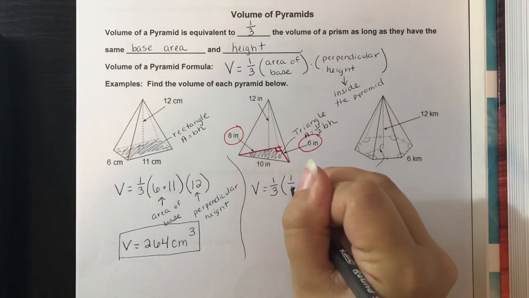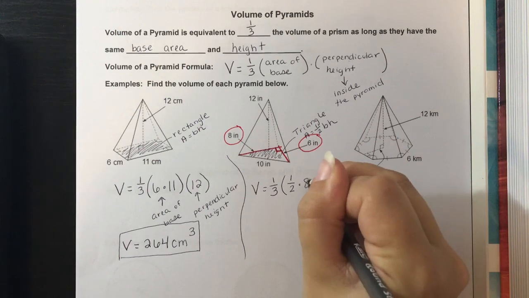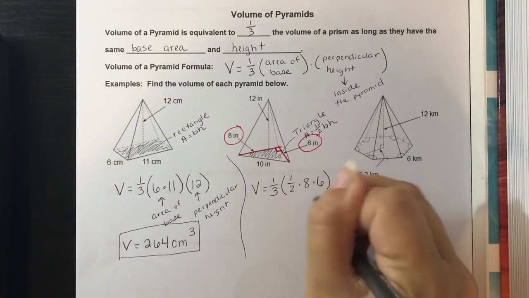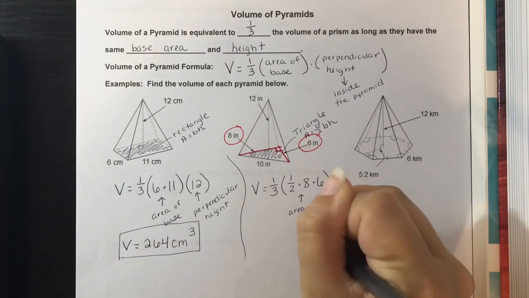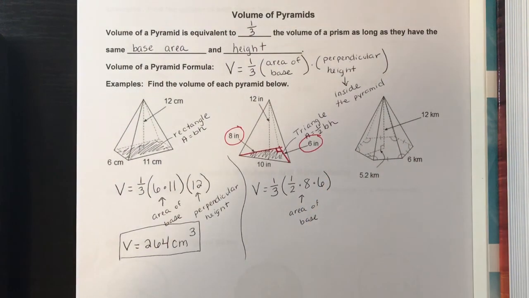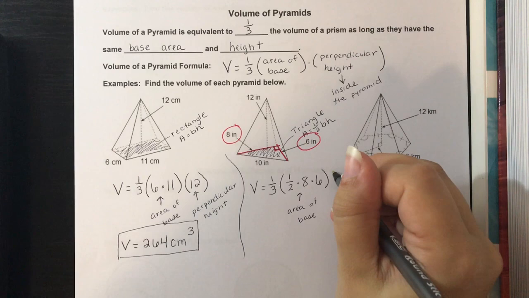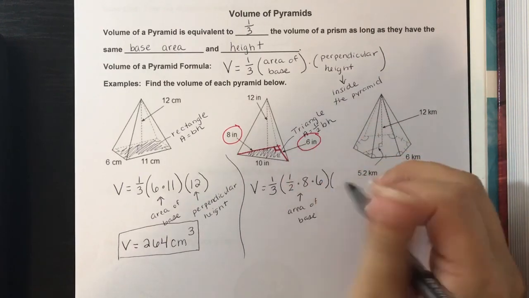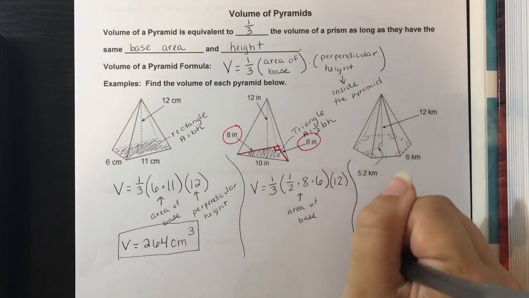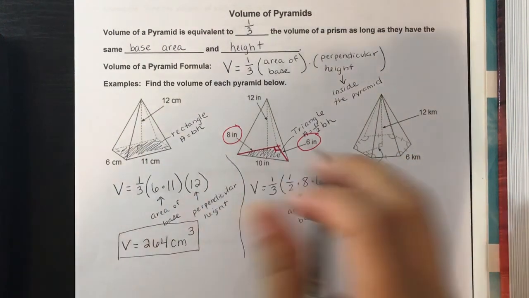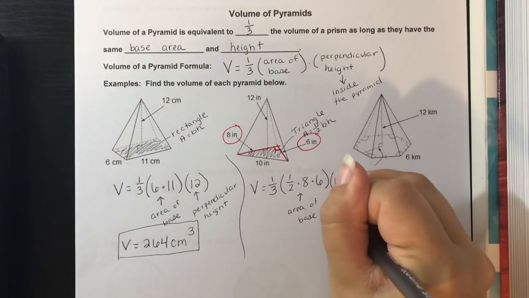So for the area of the base, I would do 1/2 times 8 times 6. Again, that's the area of the base, which was a triangle. We multiply that by the perpendicular height, which is inside the pyramid, which in this case, again, happens to be 12. That was the perpendicular height.